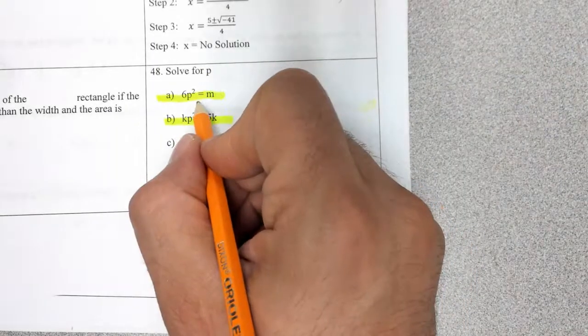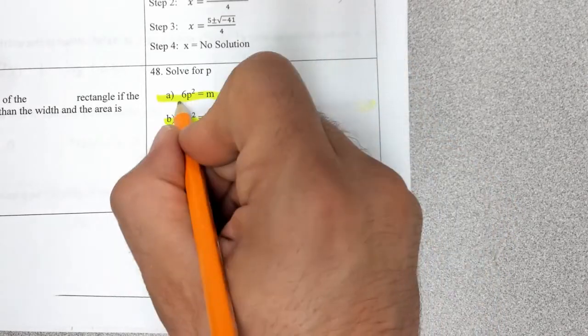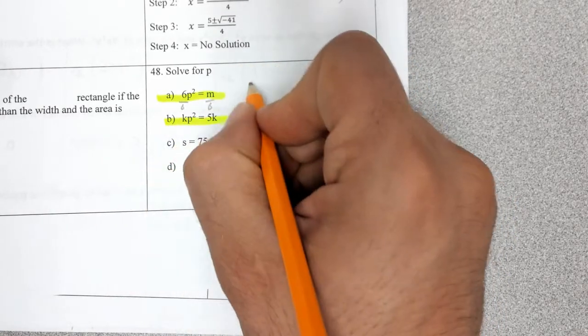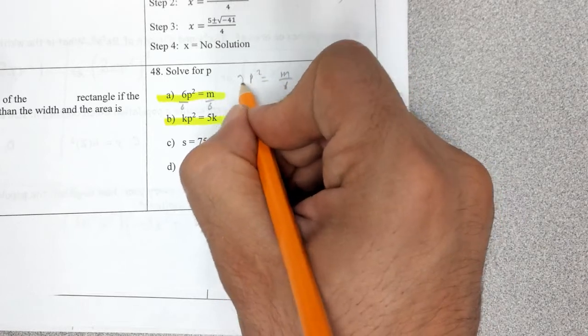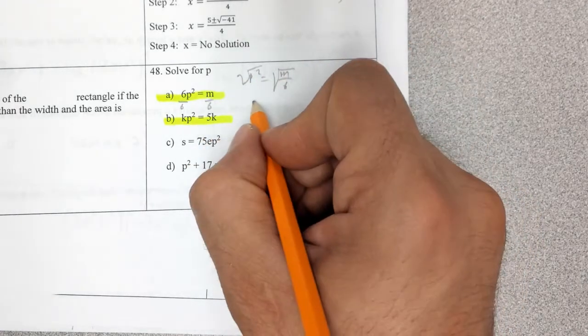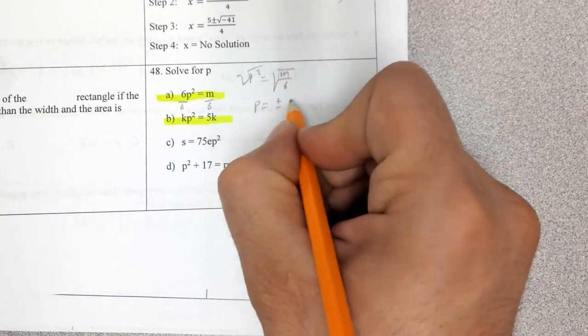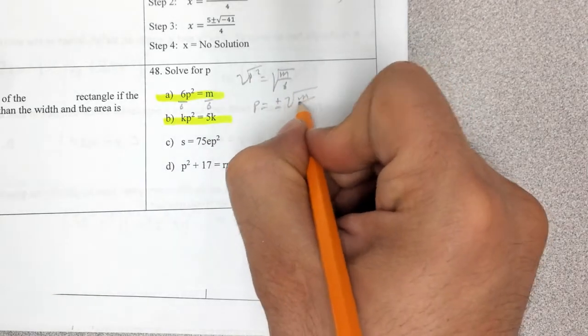Let's solve for p. In order to solve for p, I got to get rid of that 6. So that's multiplying. The opposite of multiplication is division. So I have p squared equals m over 6. And the opposite of a square is the square root. Final answer, p is equal to plus or minus the square root of m over 6.